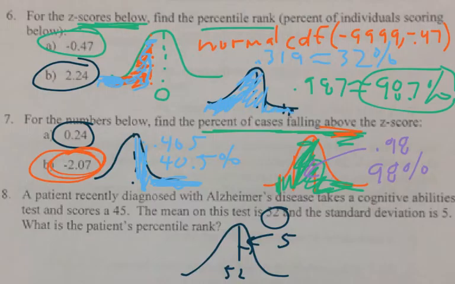And I'm going to go to blue here again. And we know that the score that person got was 45. So if you do your math correctly, you'll notice you're going to go not 1, but a little bit past 1 standard deviation below 52, which is the mean, right? And they want to know what percent rank that is.